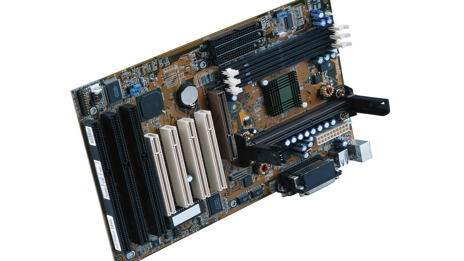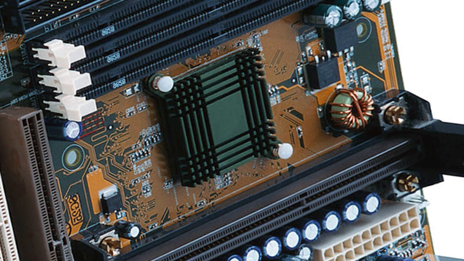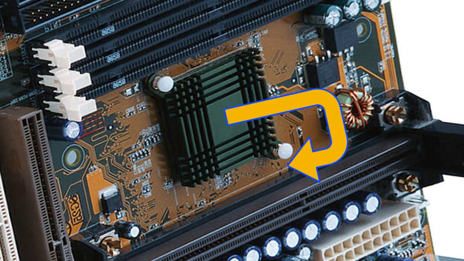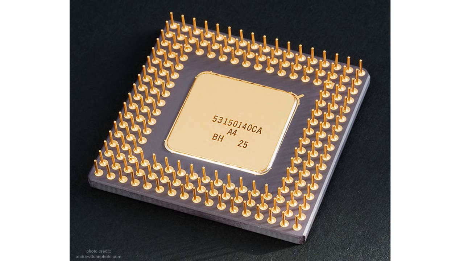On the motherboard is the microprocessor. Most microprocessors have some jagged metal on top called a heatsink to prevent overheating. If you remove the microprocessor and look underneath, you'll see a lot of wires sticking out that connect from the holes in the motherboard to the main part of the microprocessor.